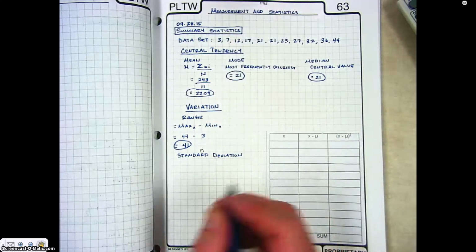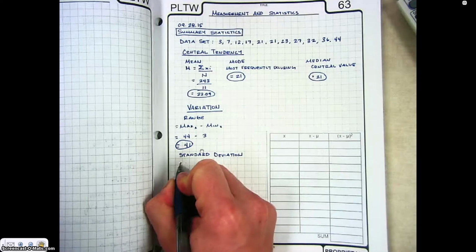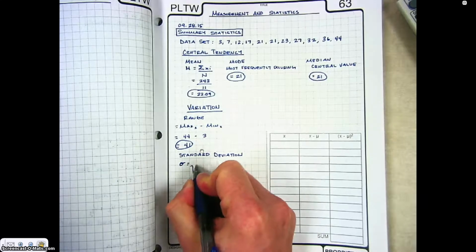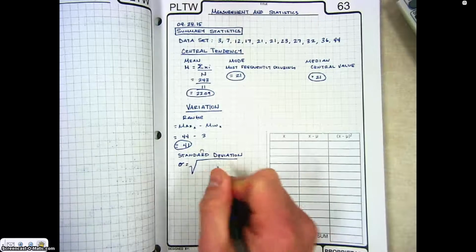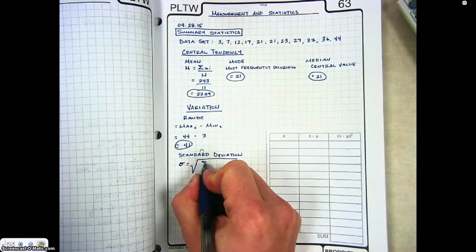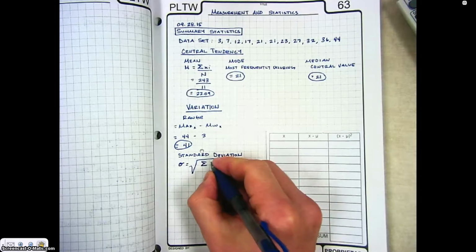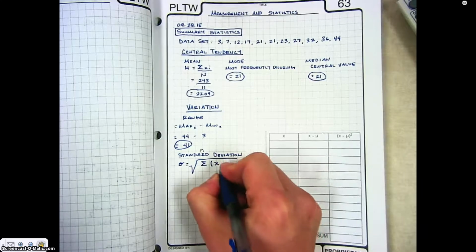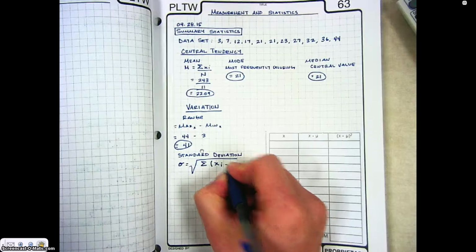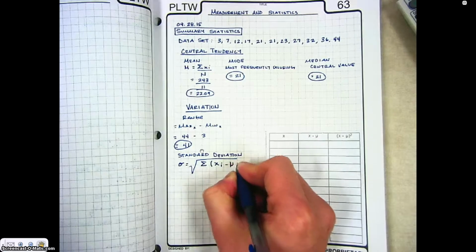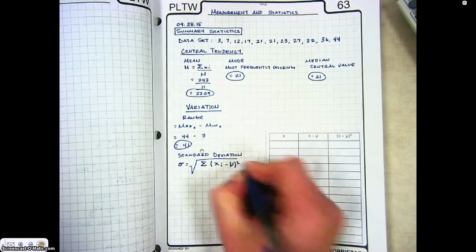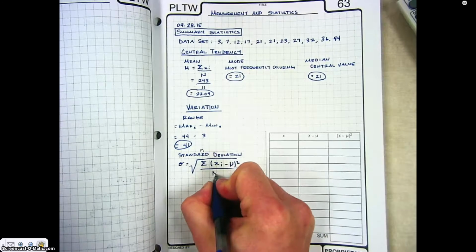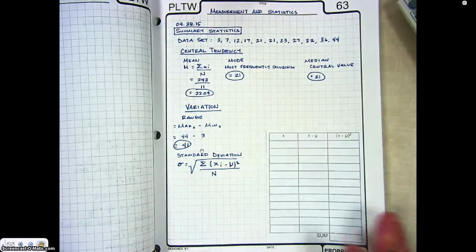The formula is population standard deviation is equal to the square root of the sum of the data set values minus the mean, squared, over the total number of values in the data set.